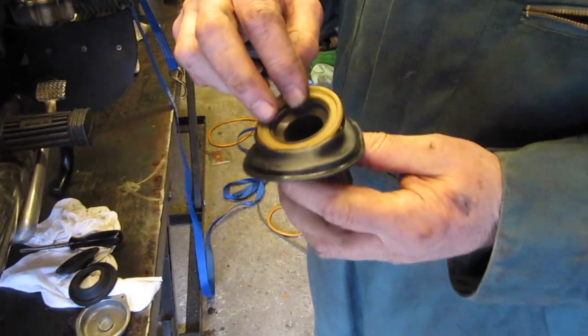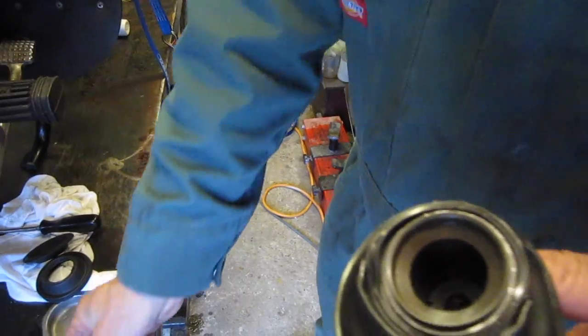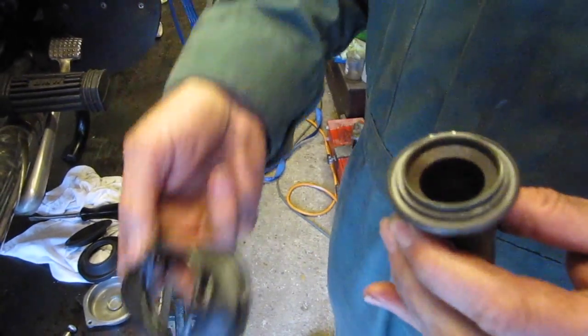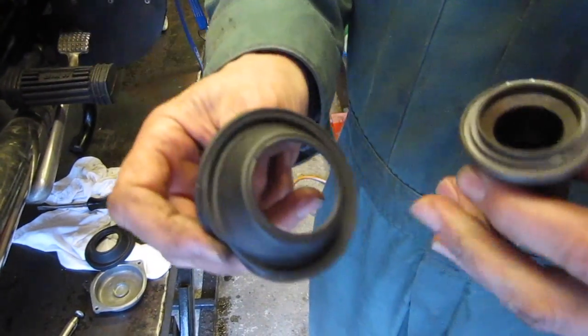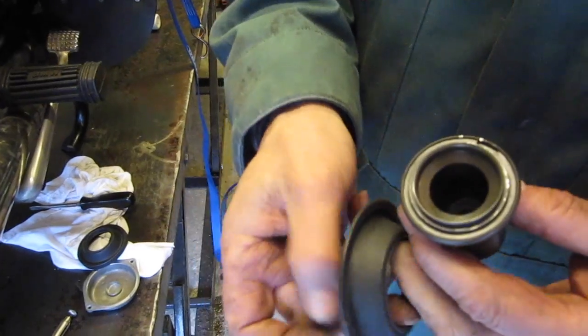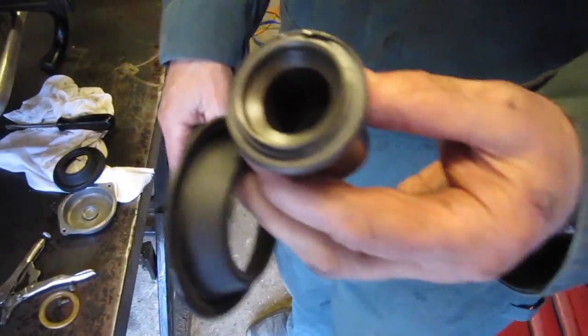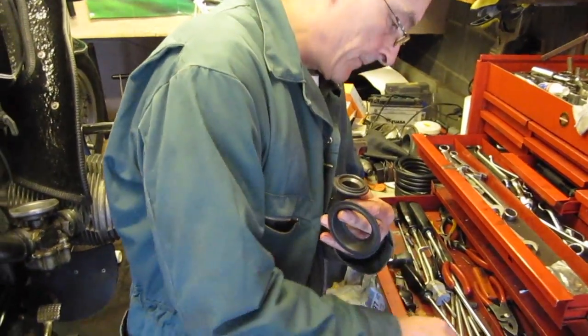These diaphragms, we've just got a plastic snap ring that comes off, and we can lift the old diaphragm off. The new diaphragm has got a little lug on it that sits in a recess just here. I'm just going to scrape out the recess.